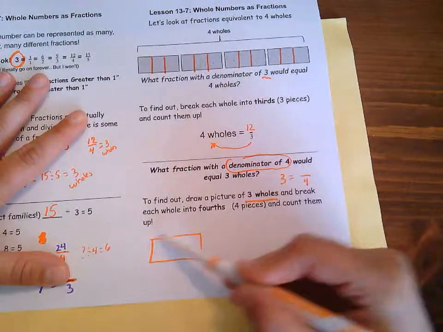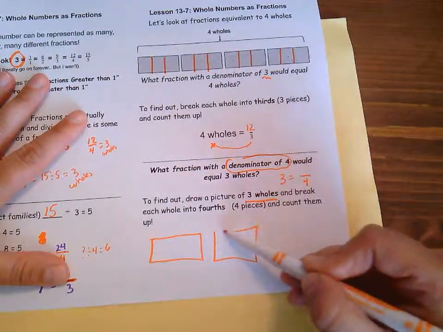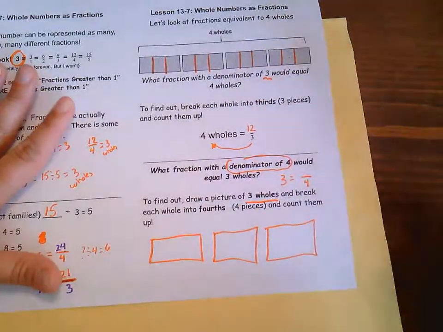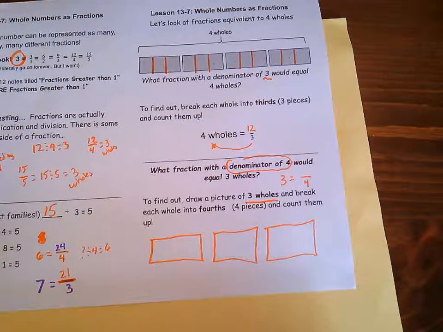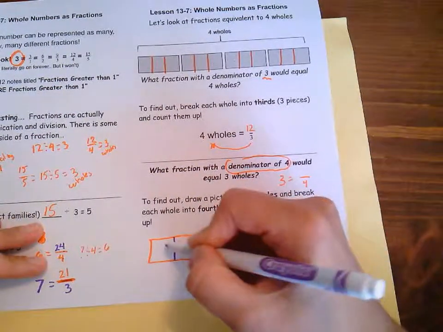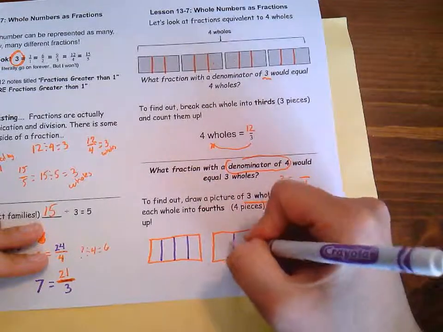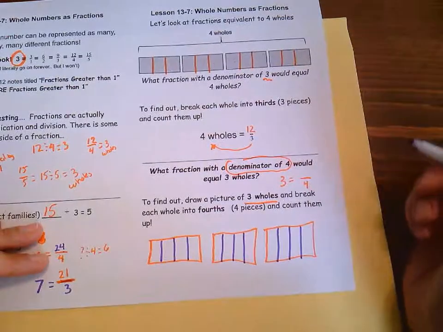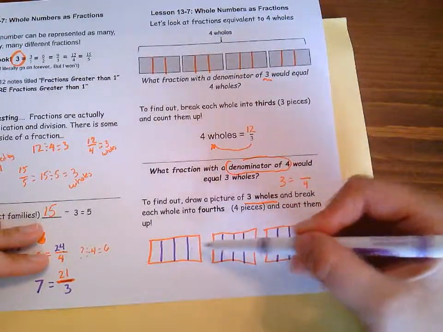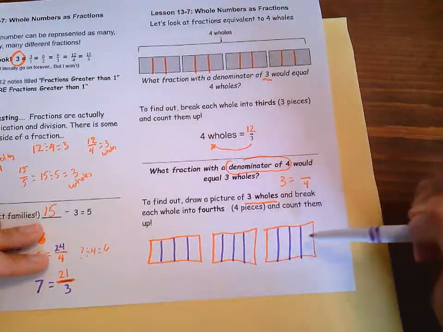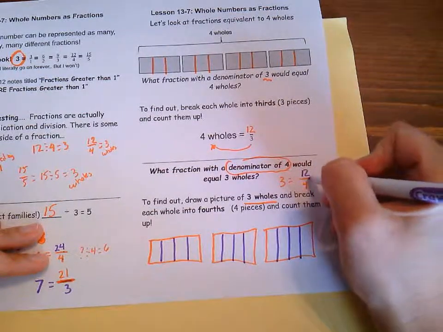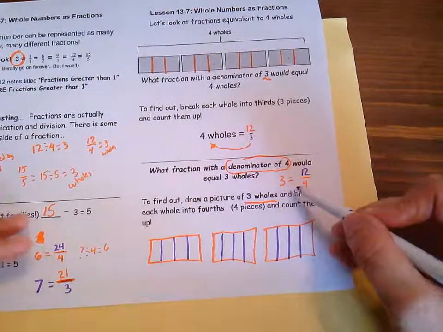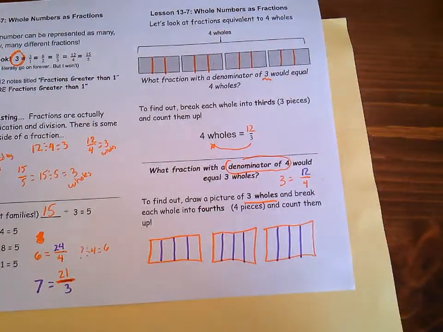All right, so let me draw my 3 wholes. I'm just drawing 3 quick rectangles. And then I want to break them up into fourths. Let me switch colors. Half and then half again. Half and then half again. Half and then half again. Now when I count them up, 1, 2, 3, 4, 5, 6, 7, 8, 9, 10, 11, 12. And again, 12 divided by 4 indeed equals 3. So I know that 3 wholes is equivalent to 12 fourths.